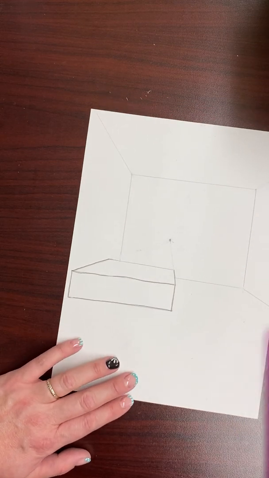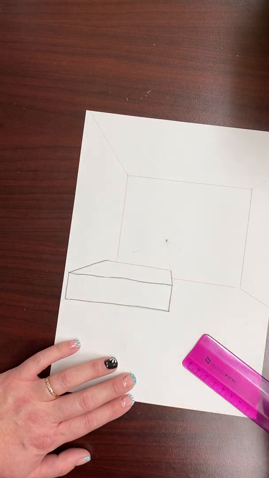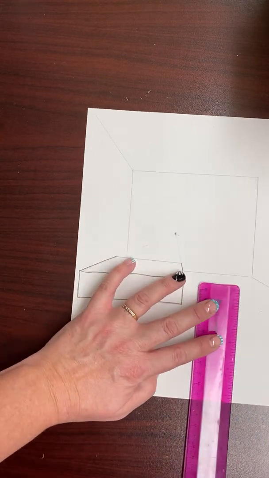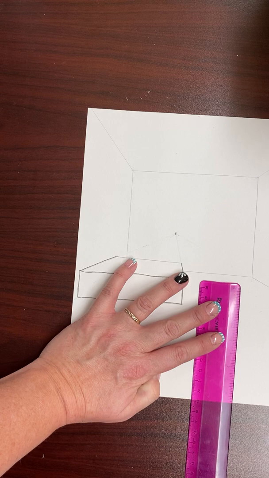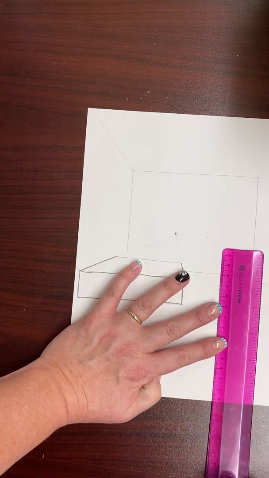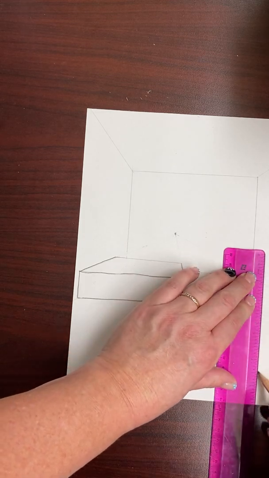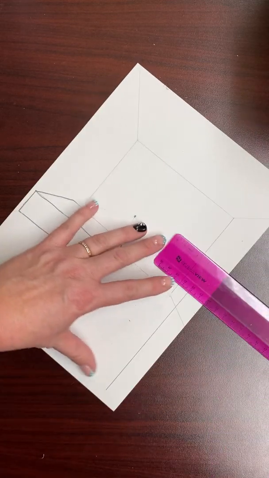So there's that. And then what if there's like a dresser over here? So let's put a dresser. Like you can see the edge of the dresser or something right here, right?